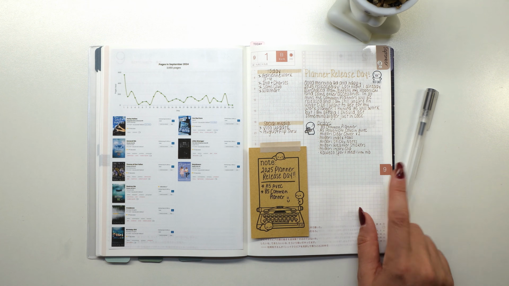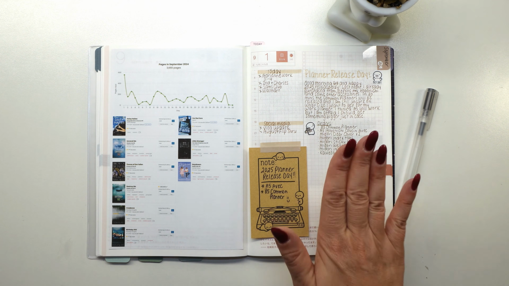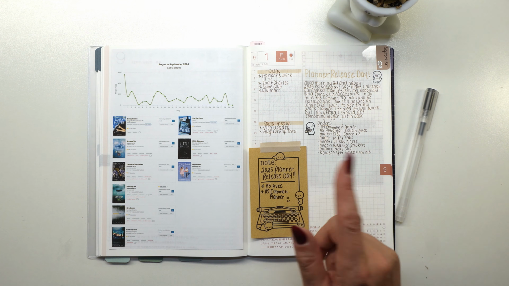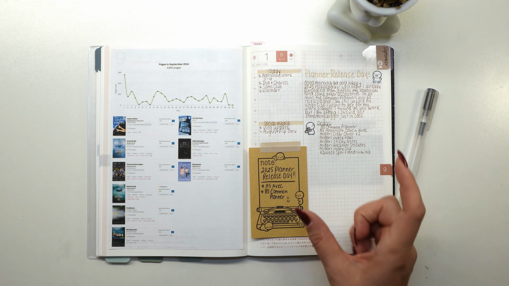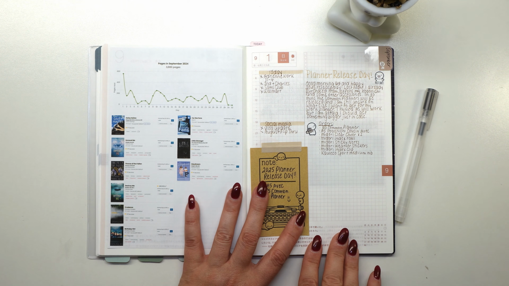So for the month of September, it is like this brownish tone. So I ended up using a Kaweco Sport fountain pen, and I ended up using the brown Kaweco cartridge for the month of September. So that is the pen that I'm using.